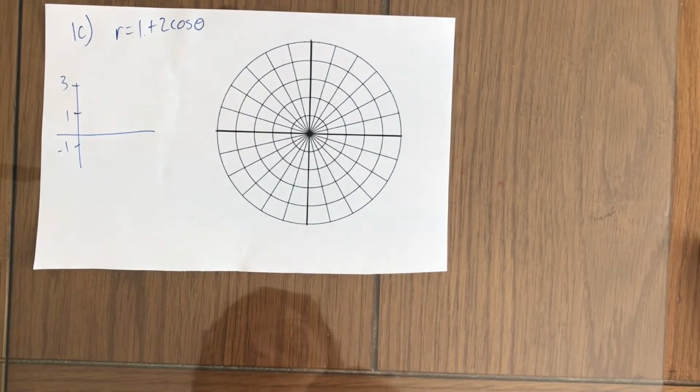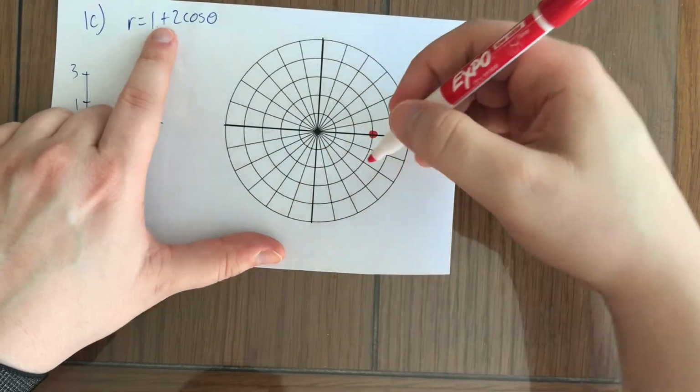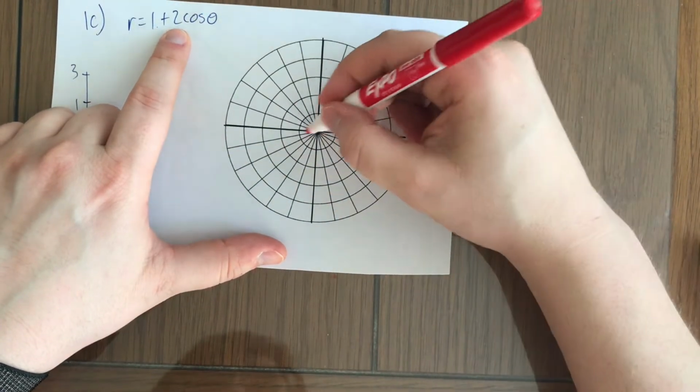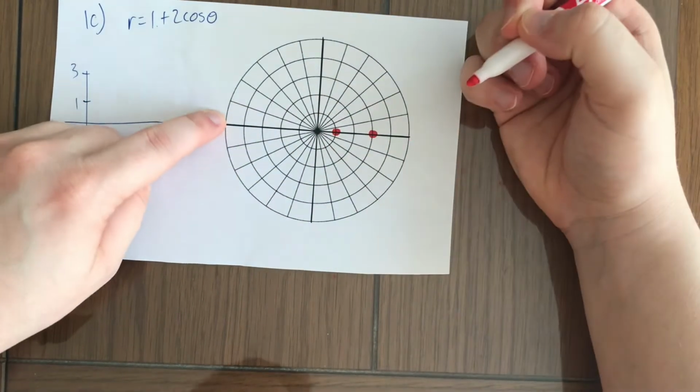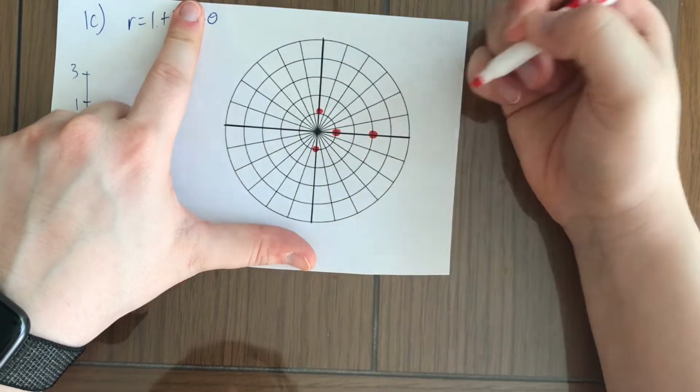So I'll still use my little shortcut. I'm going to do 1 plus 2, so that's 1, 2, 3. Okay, then I'm going to do 1 minus 2. That's -1, so that's the opposite, but it's negative, so I'll put it in the same direction. Then I will do up and down 1.